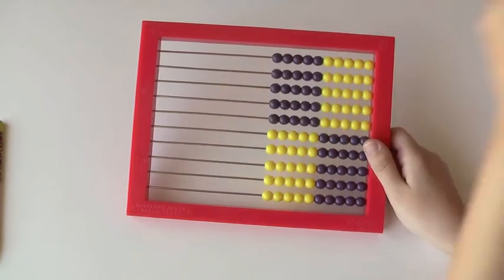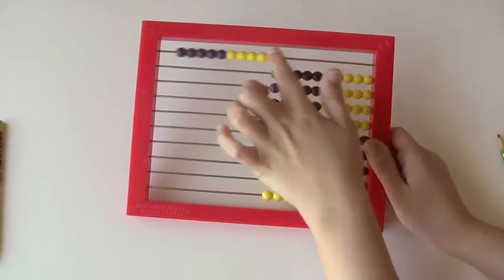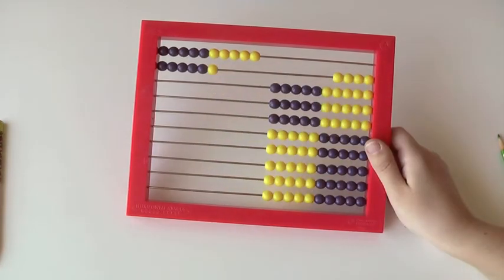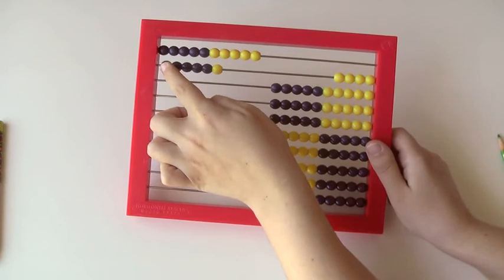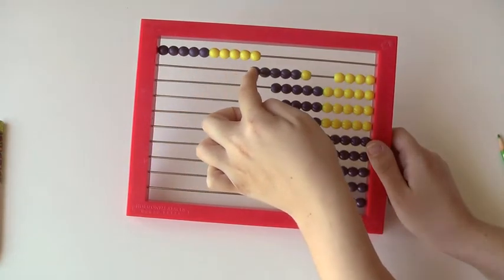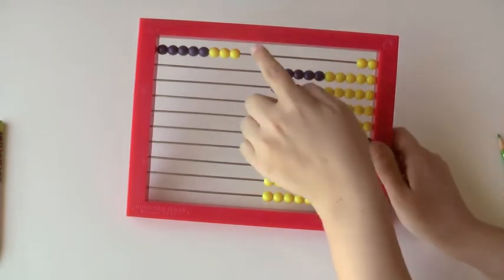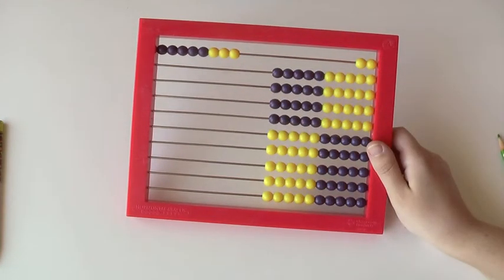16 minus 8. So first we'll have a 10 and a 6. 10 and 6 is 16. We're going to subtract 8. So first we'll subtract the 6 to get down to 10. And then we will subtract 2 more because 6 and 2 is 8. And we have 8 left over. So the answer is 8.